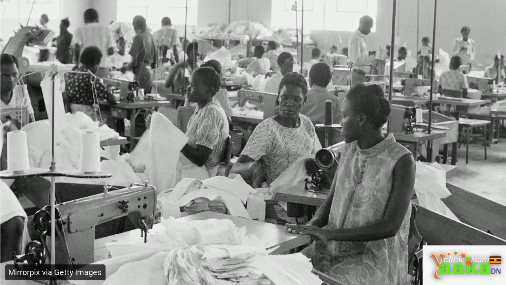The direct solution is industrialization. This is the active process of turning raw materials into finished products locally, using our own machinery and labor.